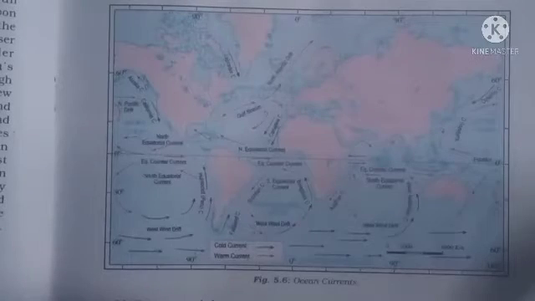The interesting topic is the ocean currents. What are the uses of ocean currents? It's very interesting, and if you read this lesson, we will know many new pieces of information we have not learnt so far.